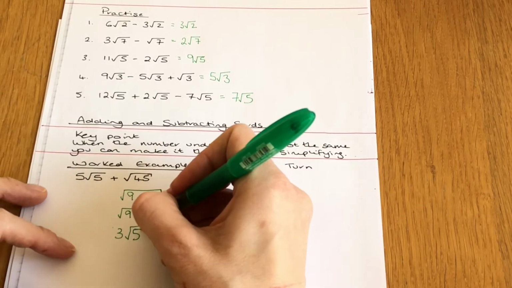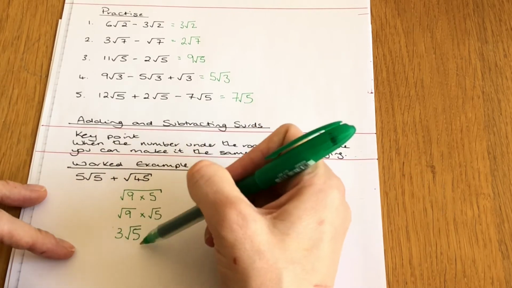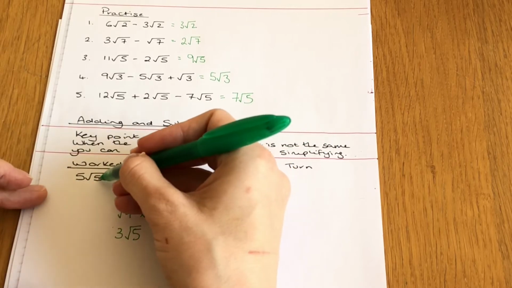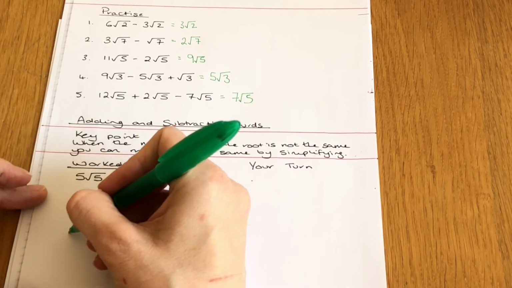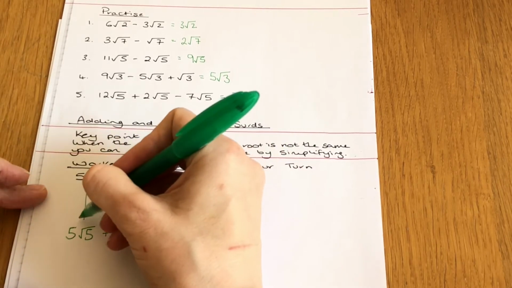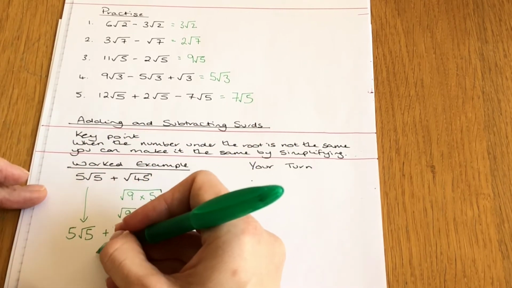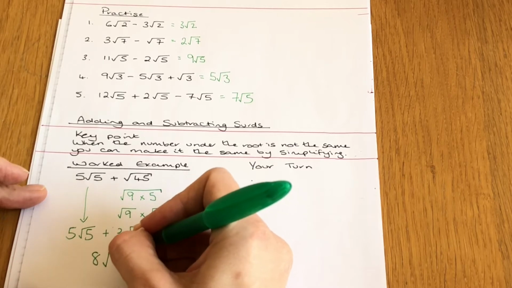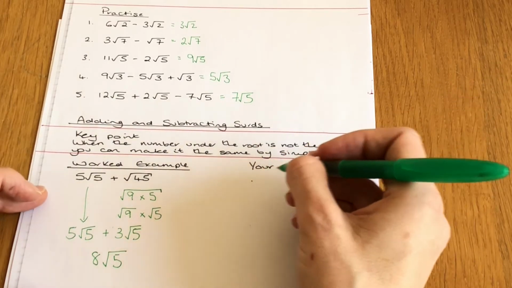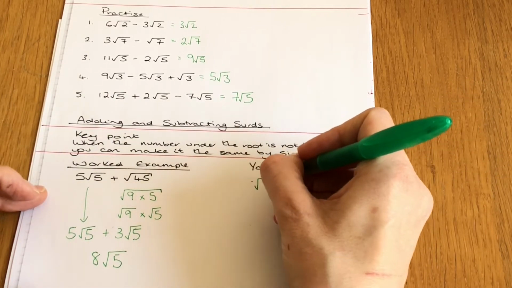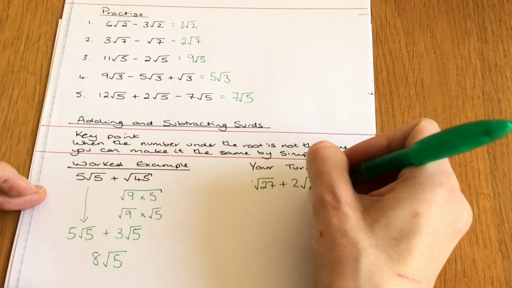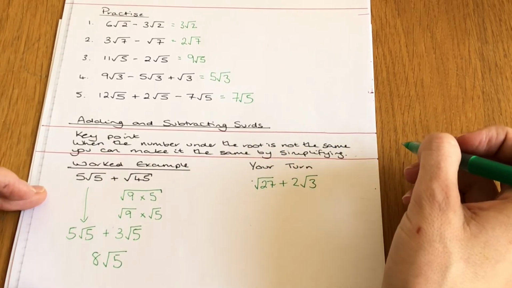Now they always magically, this root will be the same as this one, so you can add them. So they're kind of giving you a clue here. So I've got 5 root 5 add, so I've just brought that down, add 3 root 5, so my final answer is 8 root 5. Okay, take that in, and then I'm going to write you one over here for you to do. So you've got root 27 add 2 root 3. Press pause and have a go.